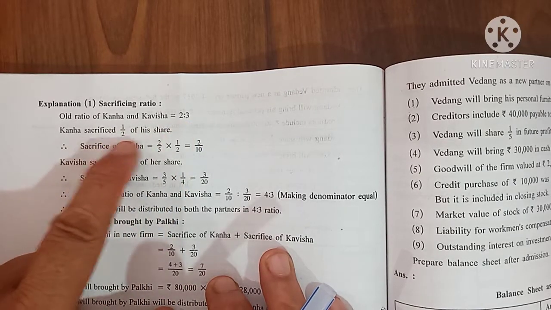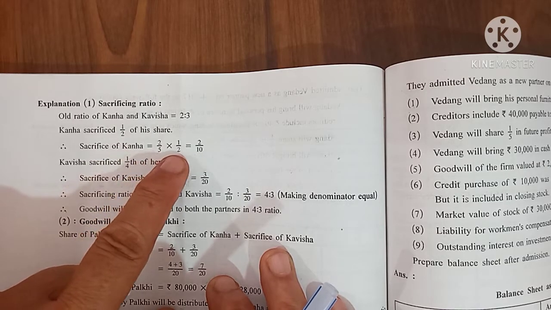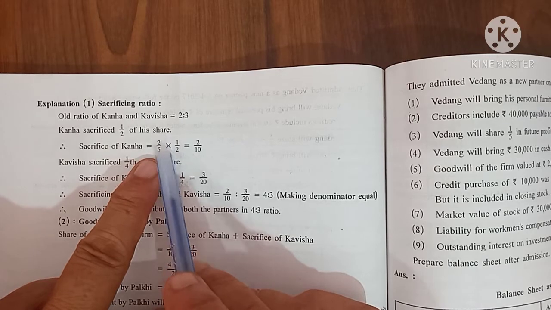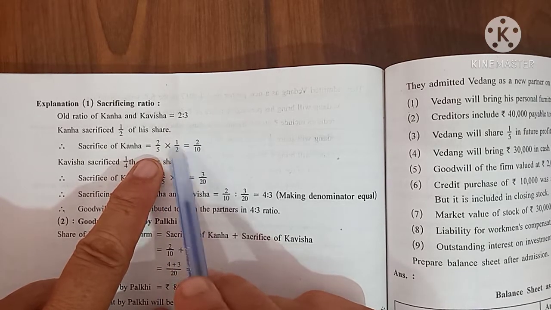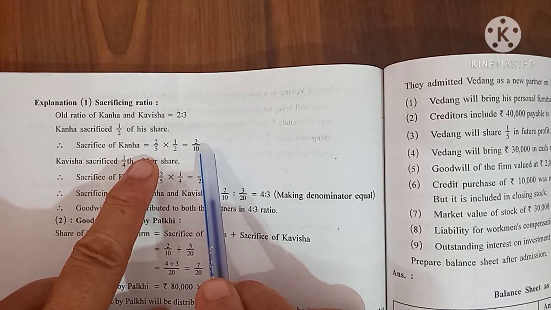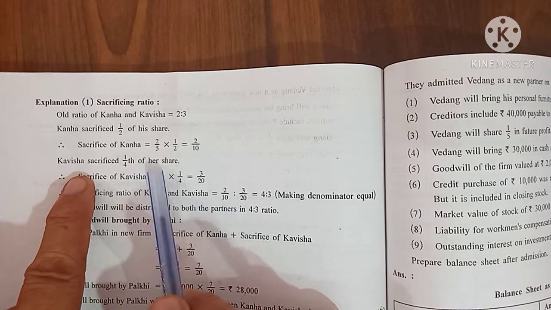Kanha is giving half of his share. Half of his share means half of 2/5. How does 2/5 come? Because his share is 2:3. So half of 2/5 means 2/10. Kabisa is giving 1/4 of her share.